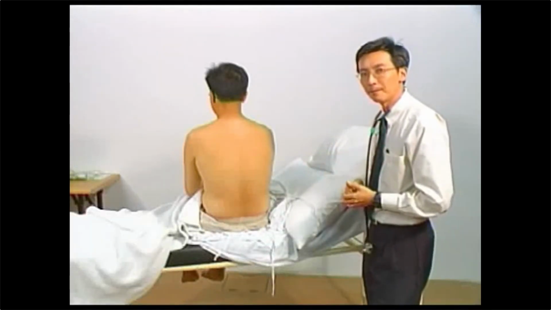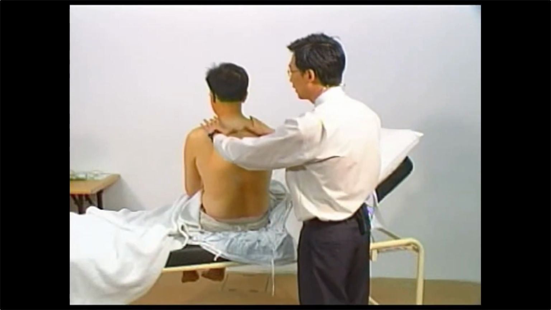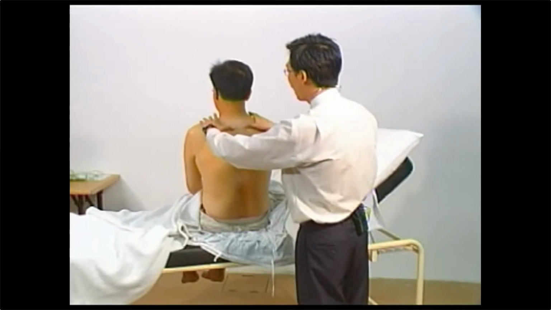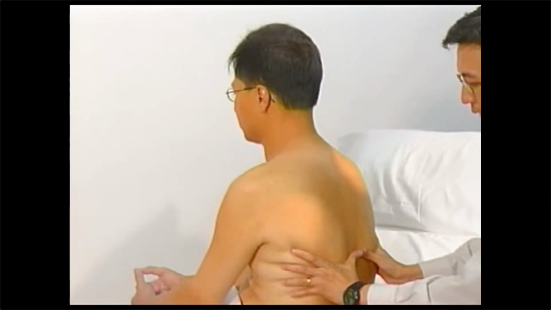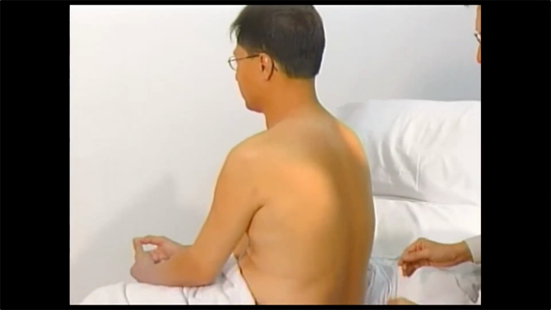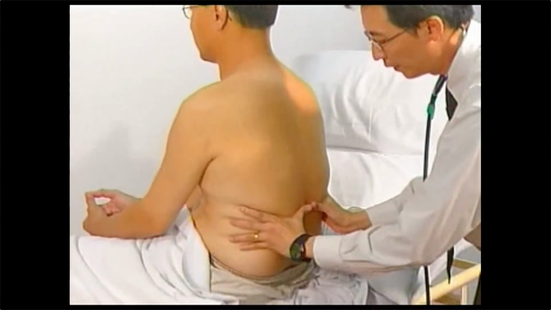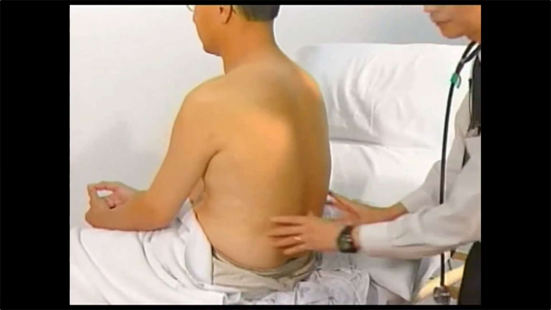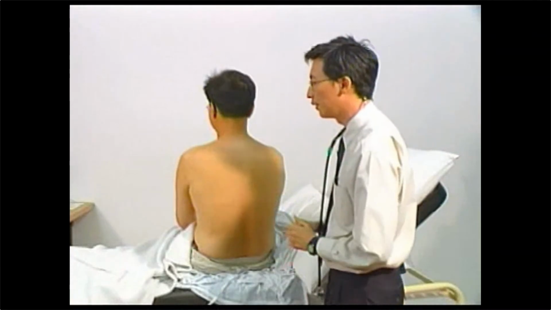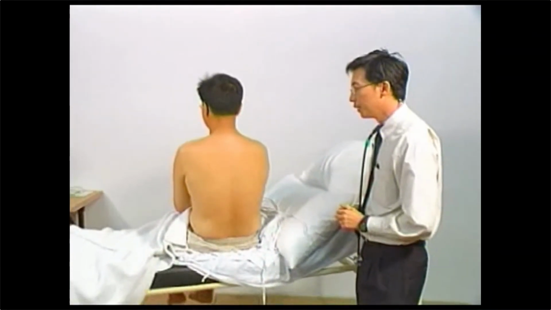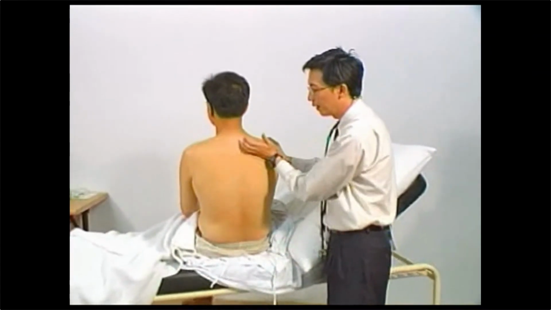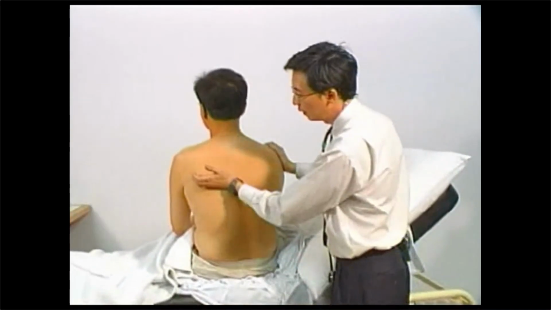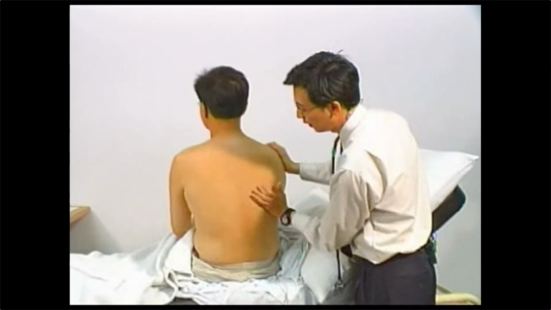Next, we'll palpate. Palpate for chest expansion in the same fashion. Take a deep breath in, out, deep breath in, out. You can appreciate the expansion this way. Then you do your tactile fremitus. Say 99, again, again, again.